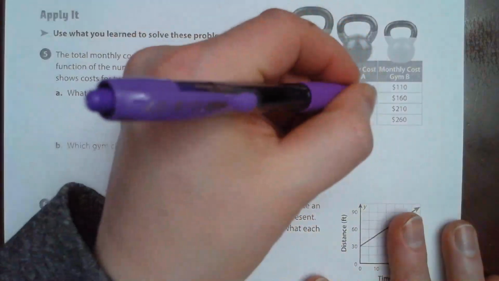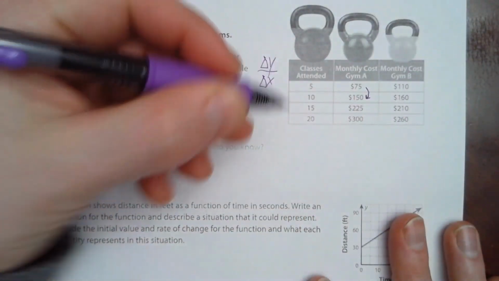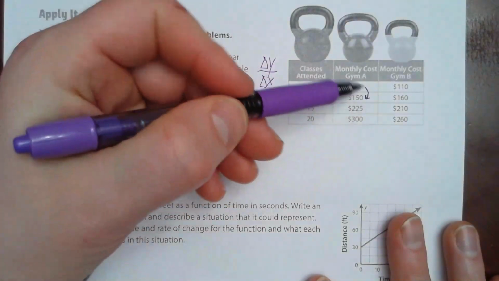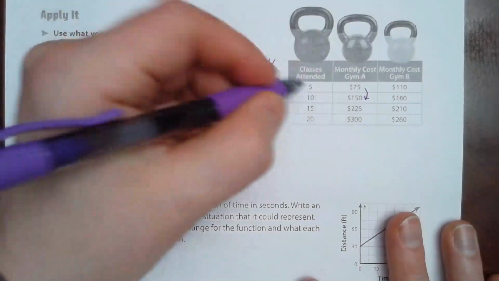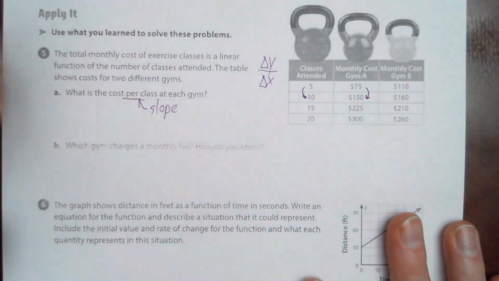So instead, we need to look at the change in the y, or in this case, the change in the cost, the monthly cost from 5 to 10 classes, and divide it by the number of classes, how that's changing, okay?